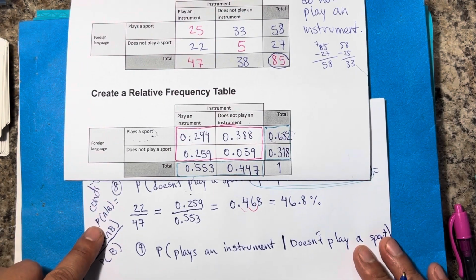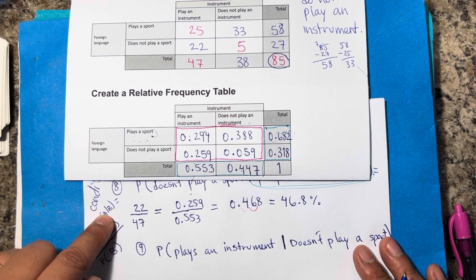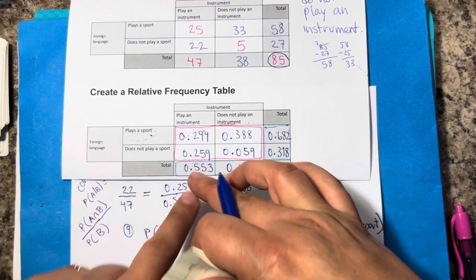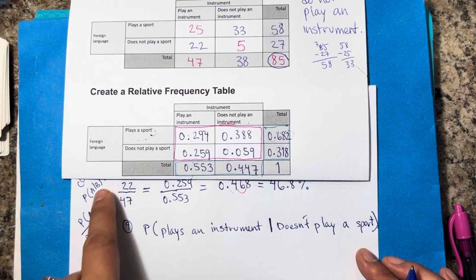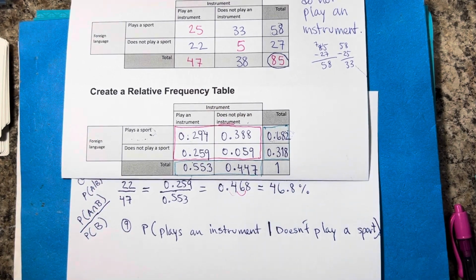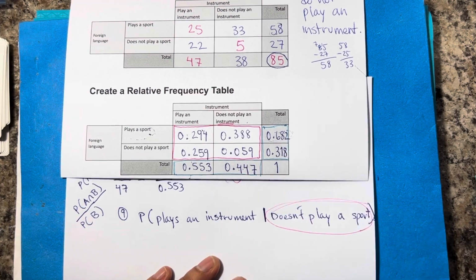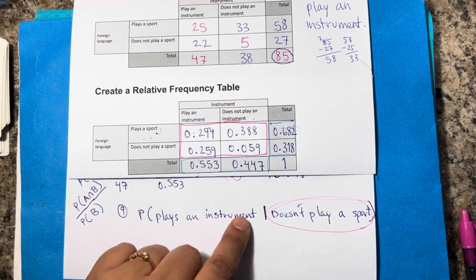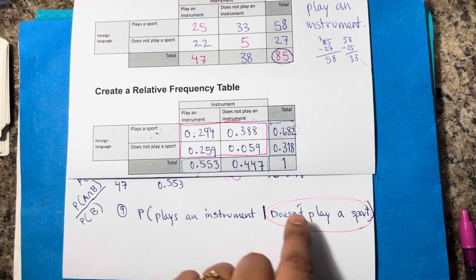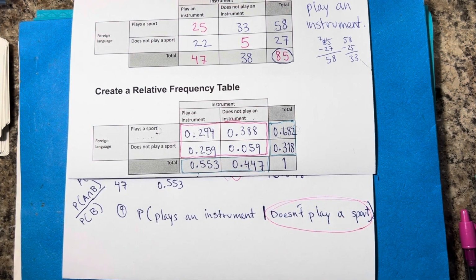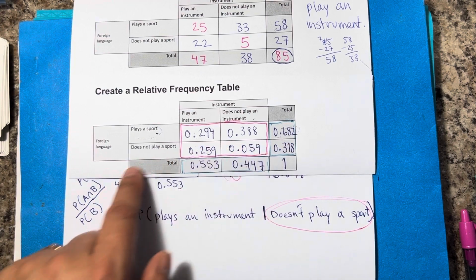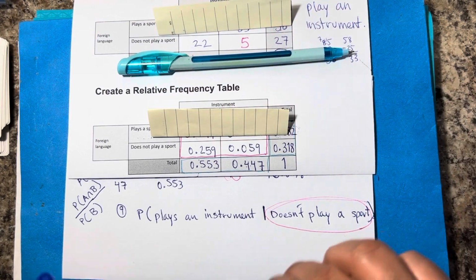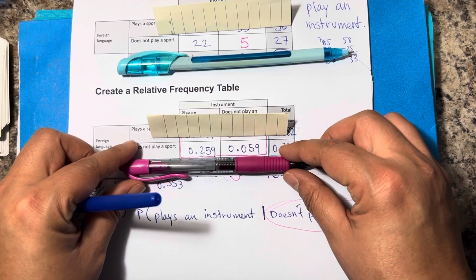Again, for conditional probability, the probability that event A happens knowing that event B already happened is the probability of both A and B, where they meet, divided by the second event, event B. What is event B? It is this one right here. What is the probability that a person chosen at random plays an instrument knowing that we're selecting from the people who don't play a sport? Does not play a sport is this right here. Cover that as well. And you know what? I'm going to get the help of these two pens to cover the other information.